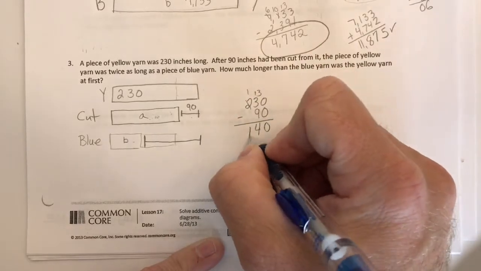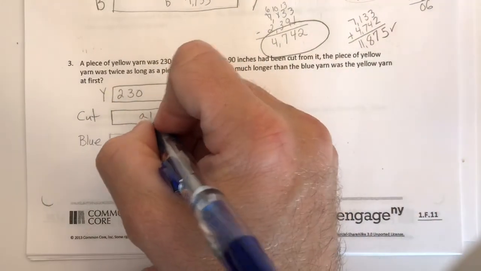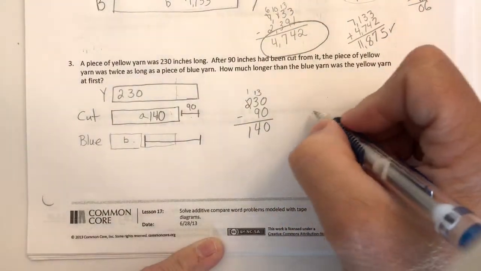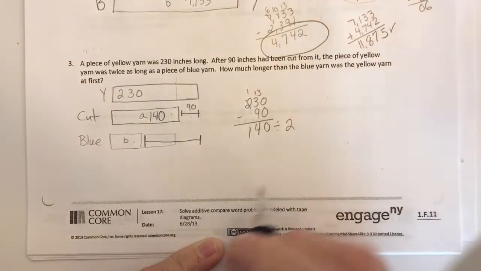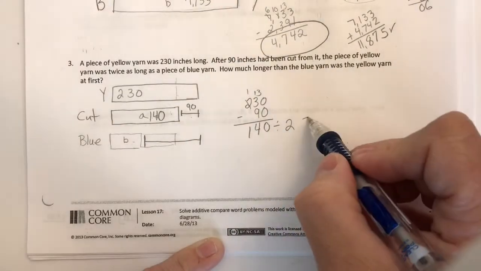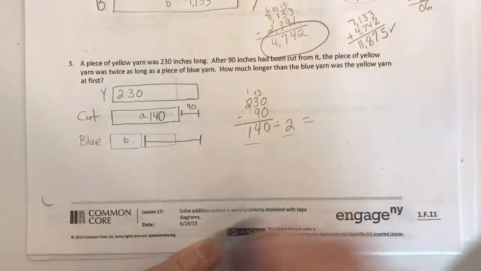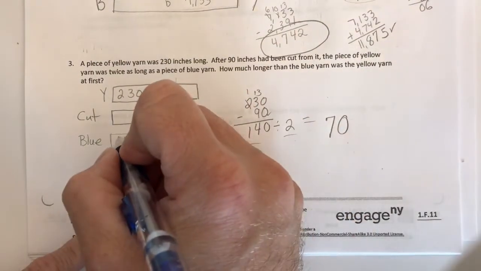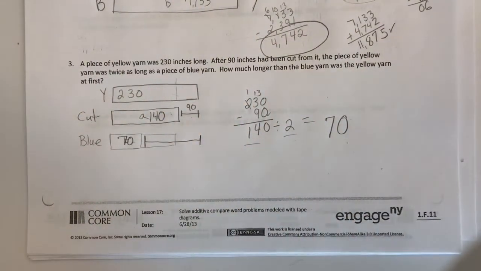That's going to be a 4. Okay, so that gave me 140 after we cut it. Now I'm going to divide that by 2. And you're like, Mr. B, I don't know how to do that by 2. Yes, you do. What's 14 divided by 2? 7, and then add your 0 at the end. So that gave you 70 for your blue.